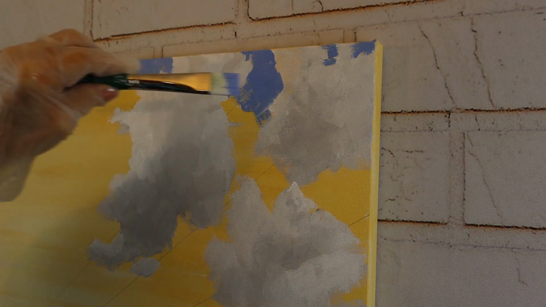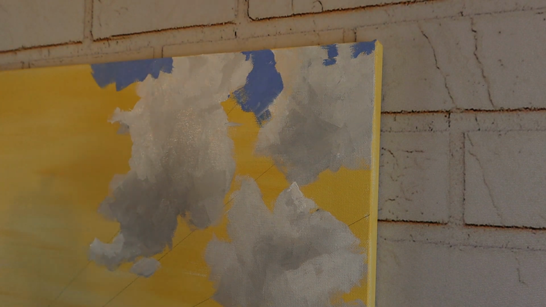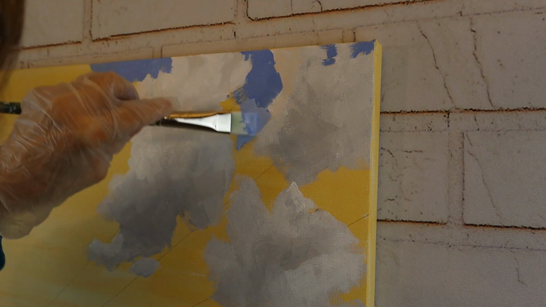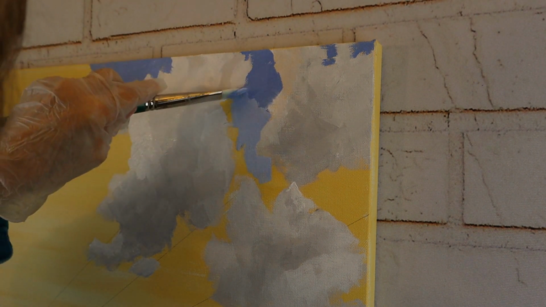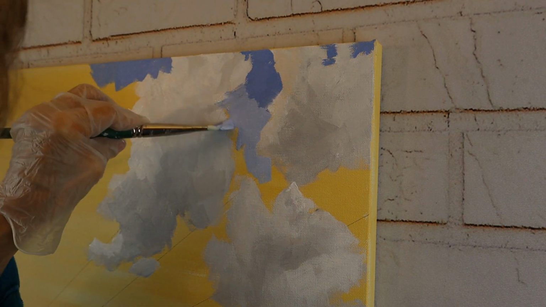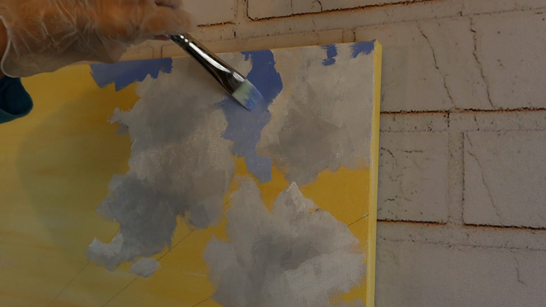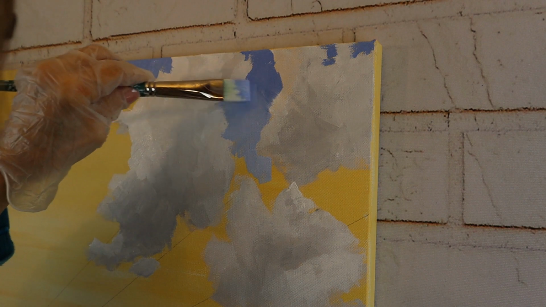One thing that I love about using that type of brush is you can then go and actually carve into those clouds. Sometimes when we're doing clouds, they can get a little too round and fluffy and cotton ball looking. But this is a way to go back in with this sharp edge and just cut in.